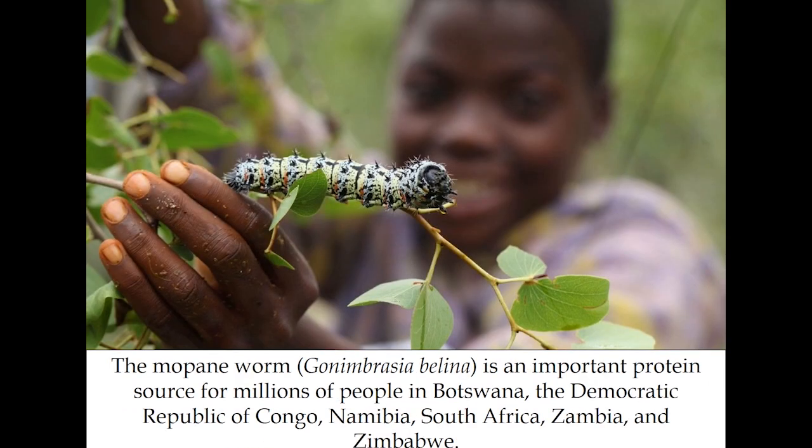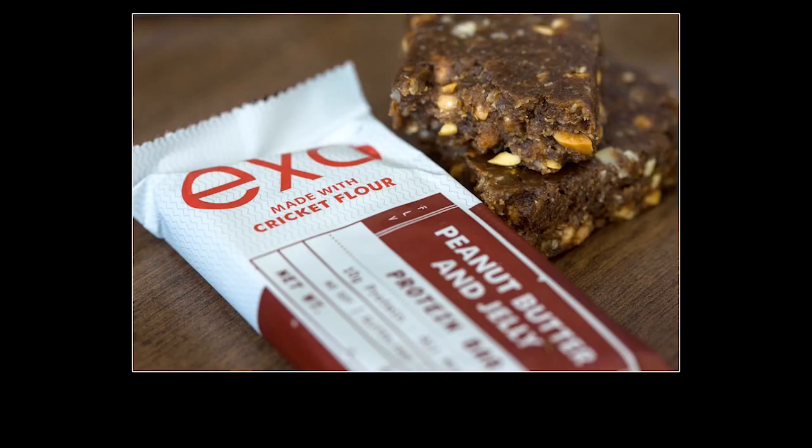This one is probably less familiar to you, the mopane worm called Mopanis, which is a really important protein source for millions of people in various parts of southern Africa. Now, this one is one that my students are often eating, and unbeknownst to them, it contains insect protein, which is extremely efficient to make. These are exo bars, just one of the many varieties of food made from cricket meal powder.